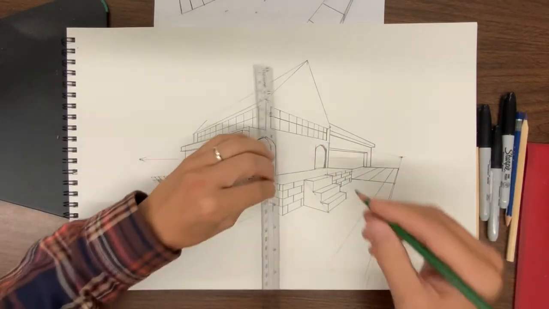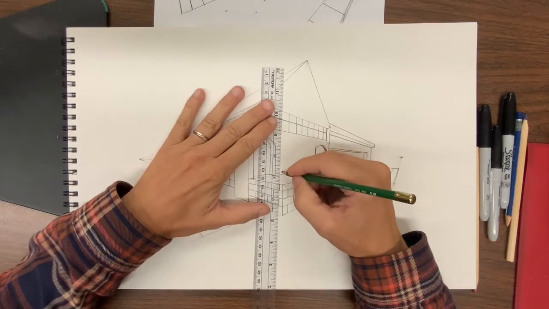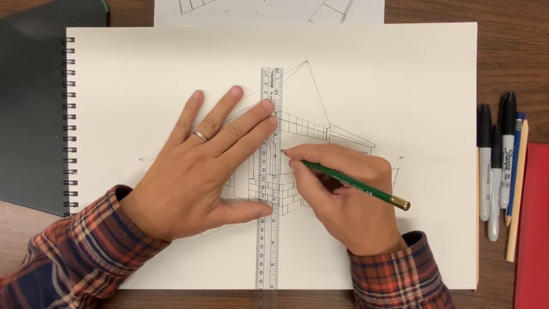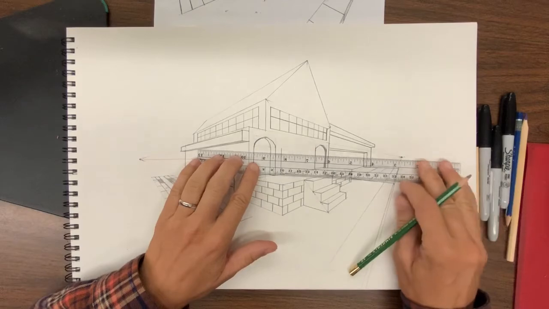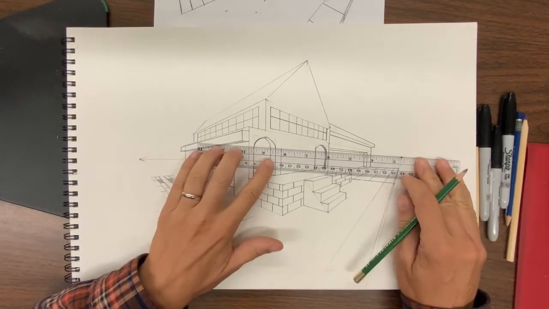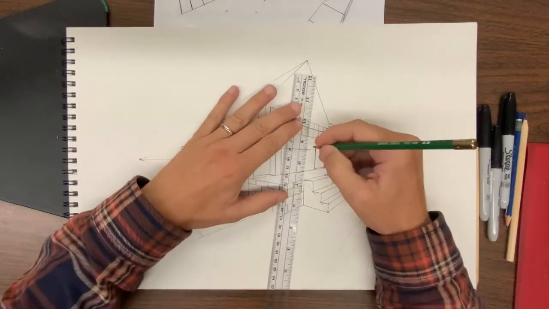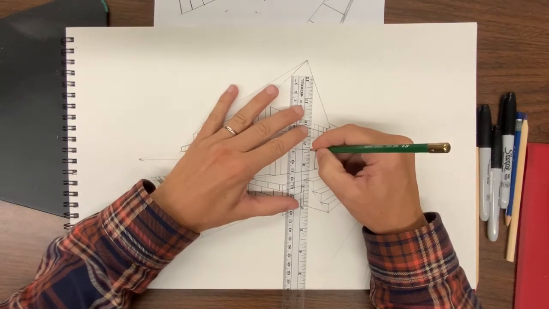Now, we'll begin the doorway. The doorway is essentially a square sitting on the wall. So we start with the vertical, connect that to the right vanishing point, the same vanishing point that the top and bottom of this wall goes to, and then we cap it off with another vertical line.